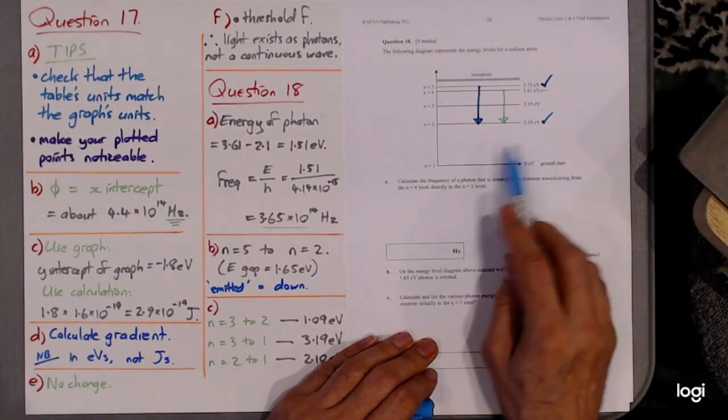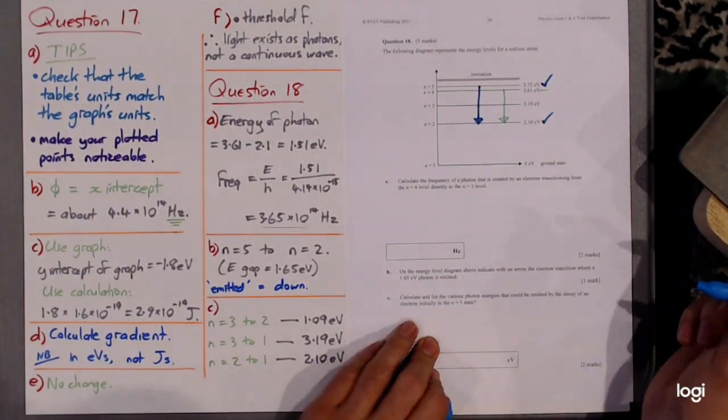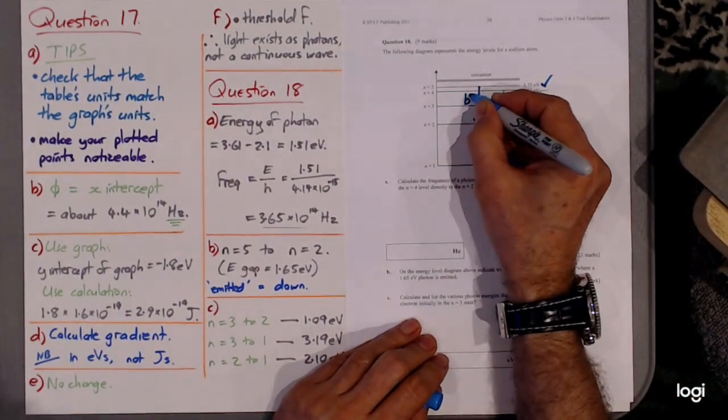And by the way, if you were a nutcase like me and you've already drawn an arrow on there just in your working for part A, just say this is part B, like that.